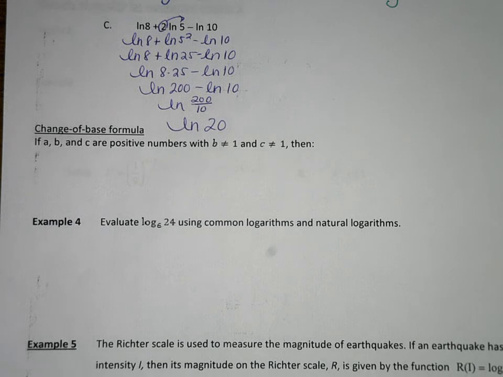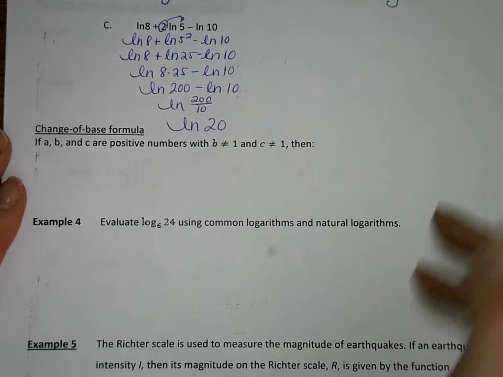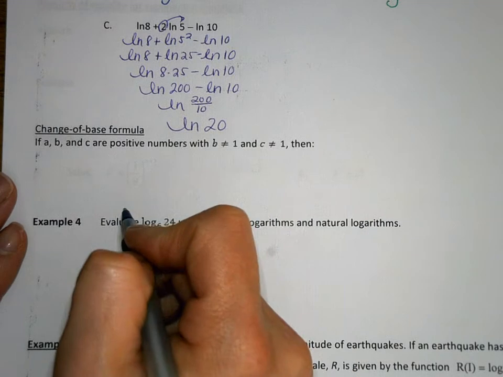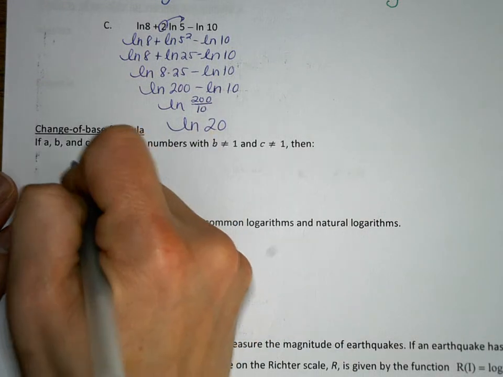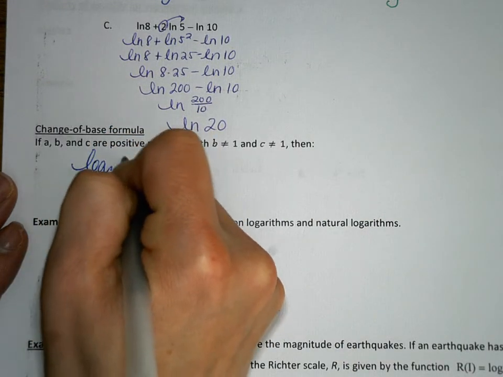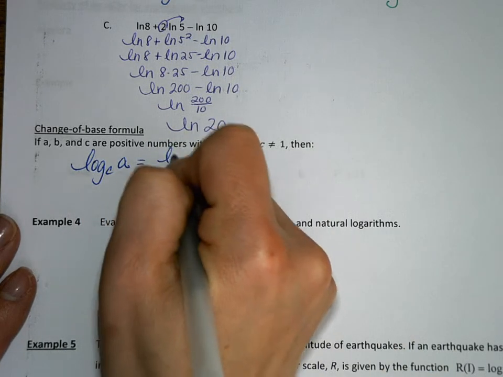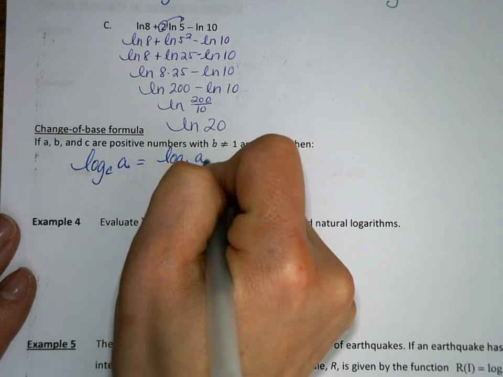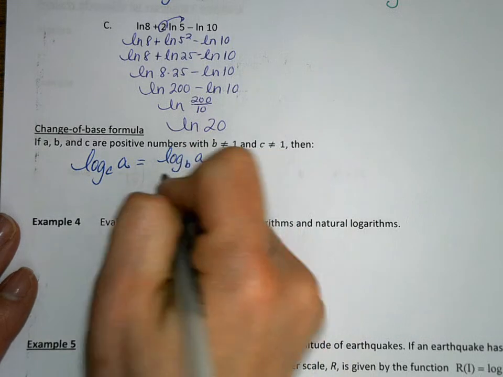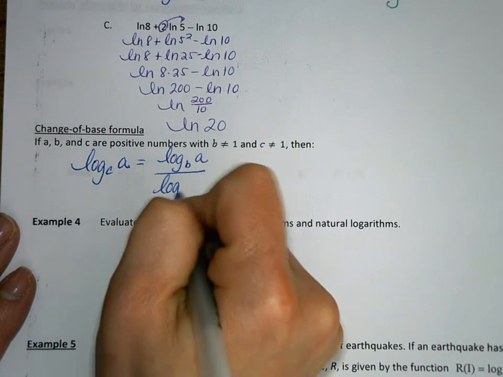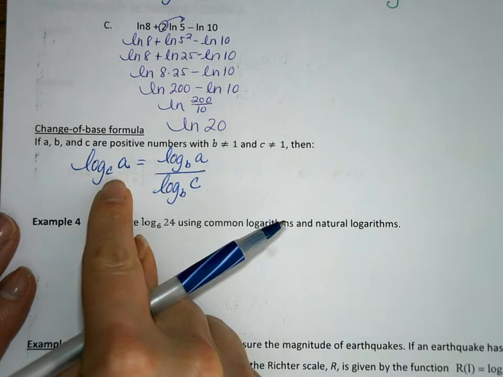Here's the deal. Log base c, log with any base of a number, means that I can change it to the log with any base of the a value divided by the log with any base of the base from before.